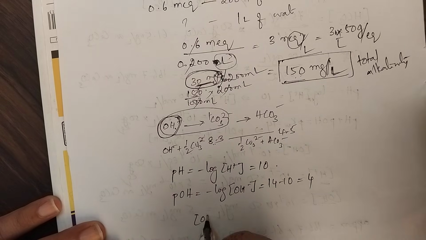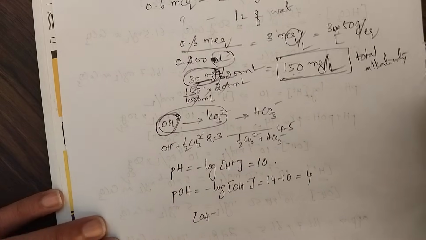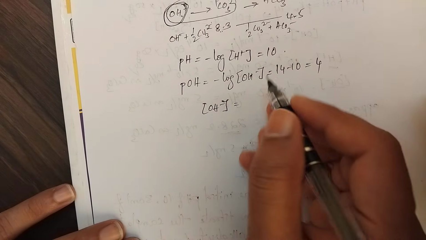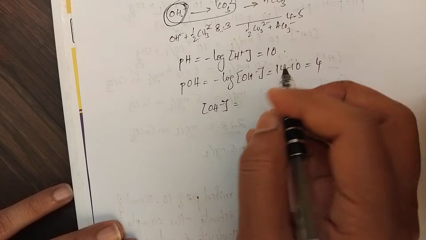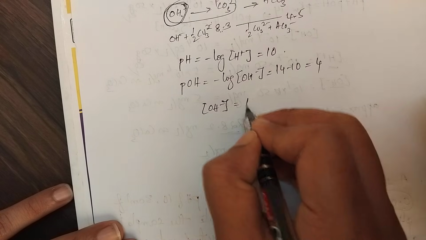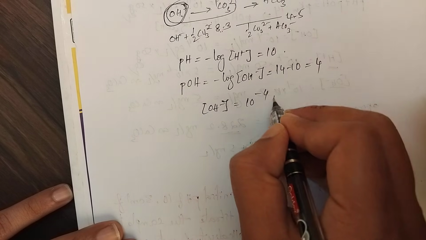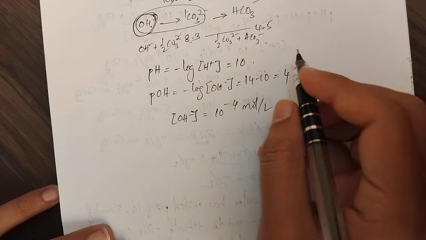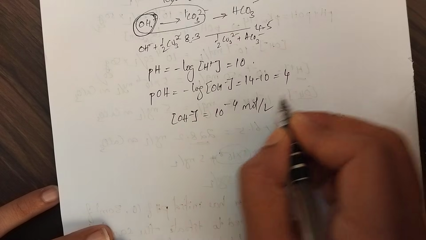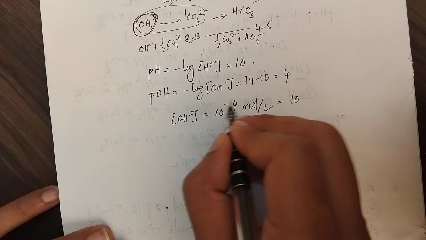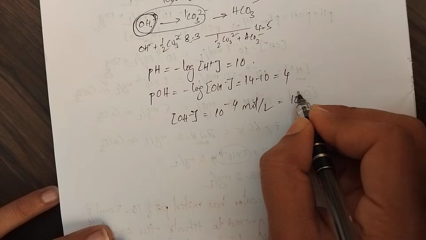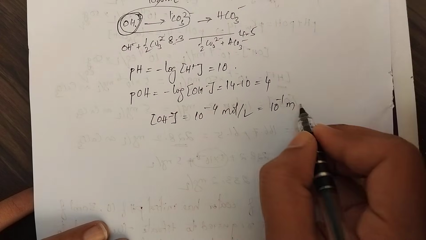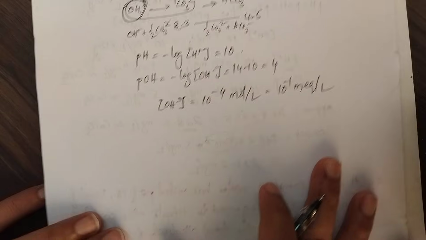Then the concentration of OH minus ion is 10 power minus 4 mole per liter, which is nothing but 10 power minus 1 milli equivalent per liter.